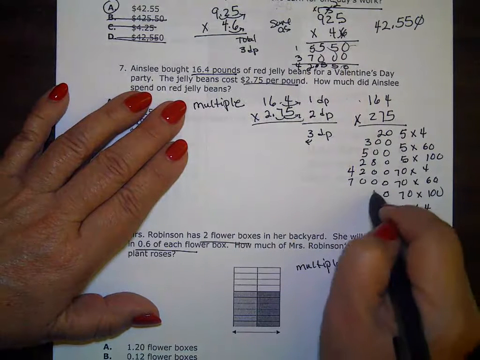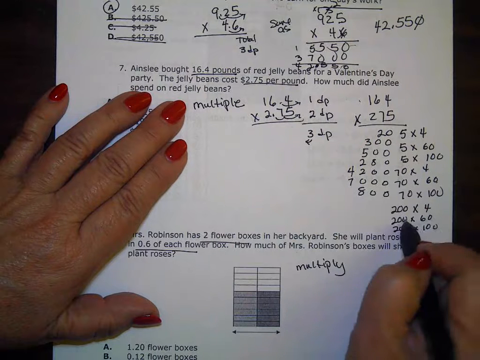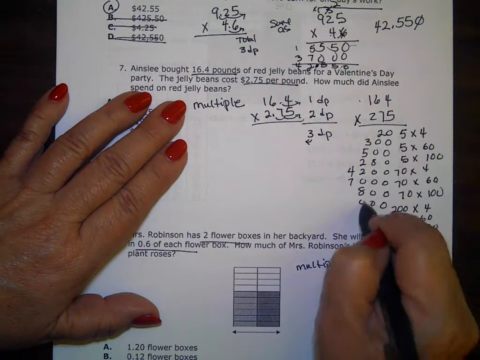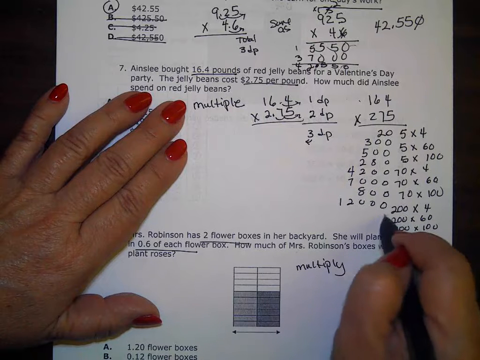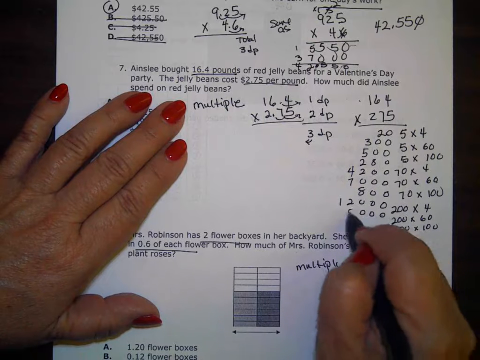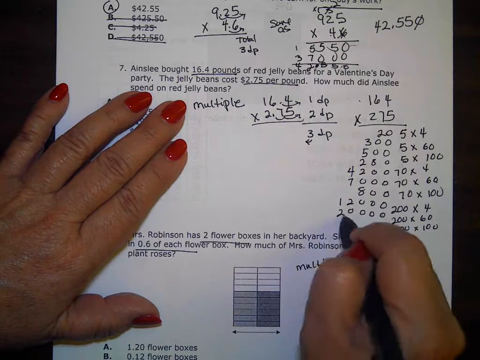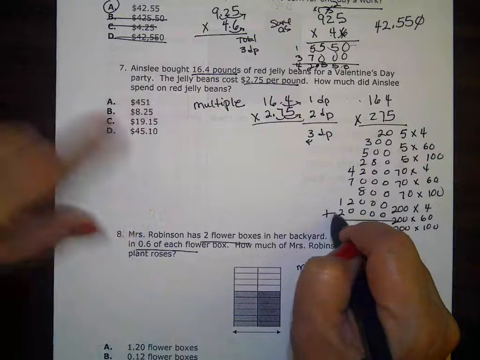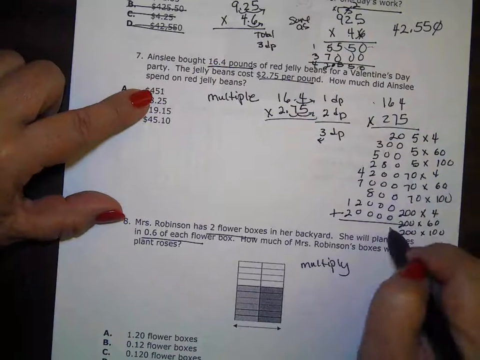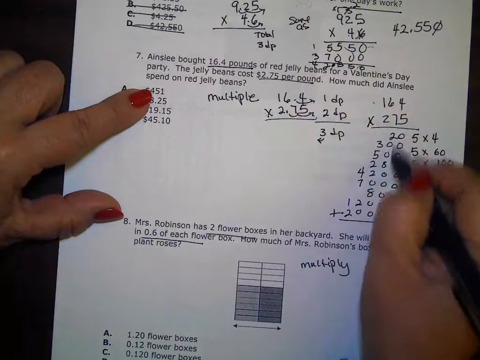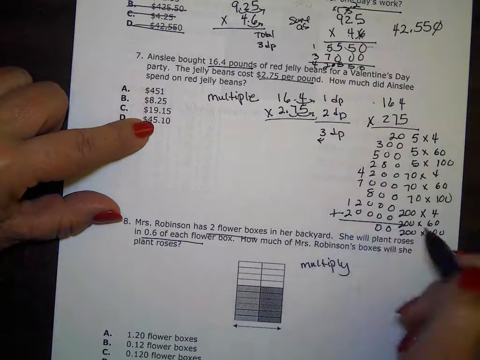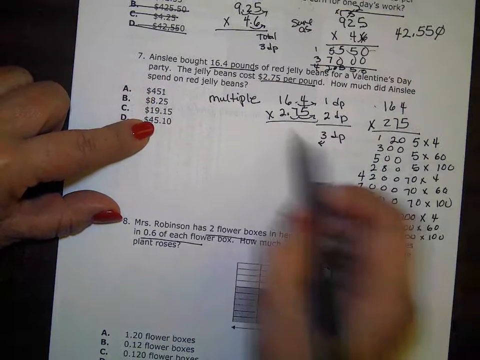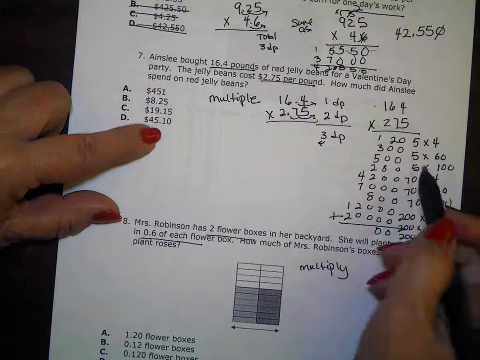I have 2 zeros and 8. And I have 1, 2, 3 zeros. And that's 12. And I have 1, 2, 3, 4 zeros. And that's 2. And then I'm going to add this up. And I'm going to look over here. That's all 0. 8, 9, 10. And remember, I'm moving it over 3 times.